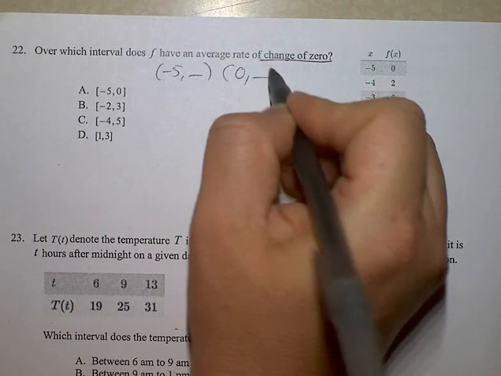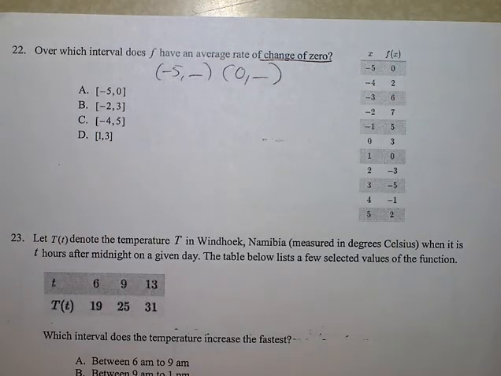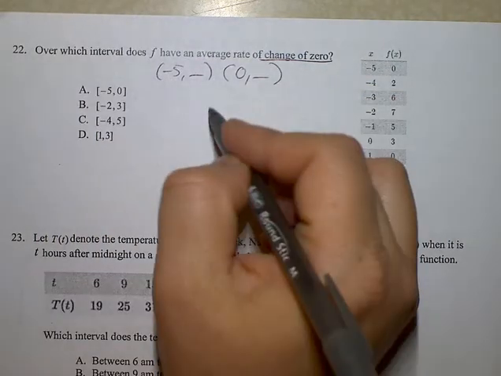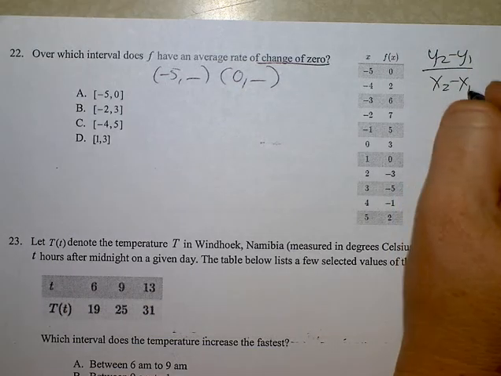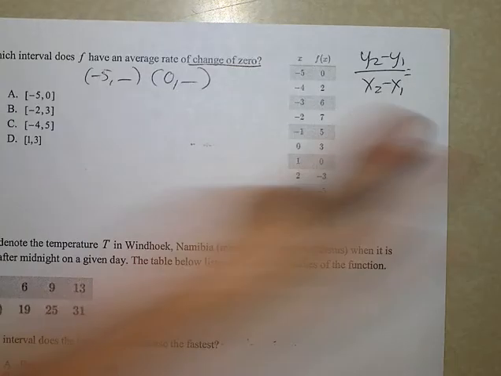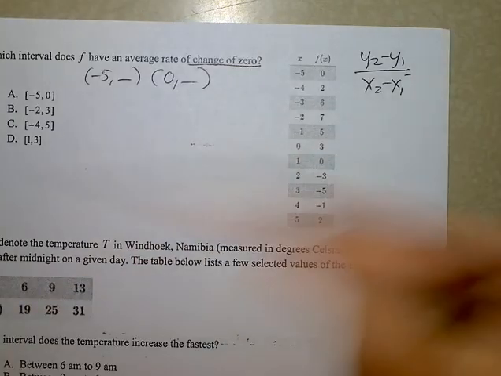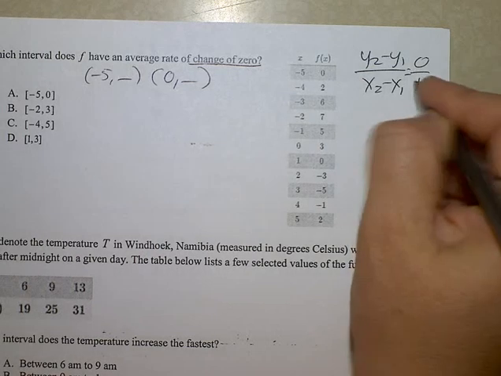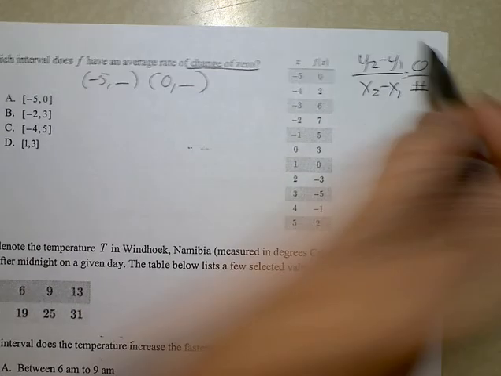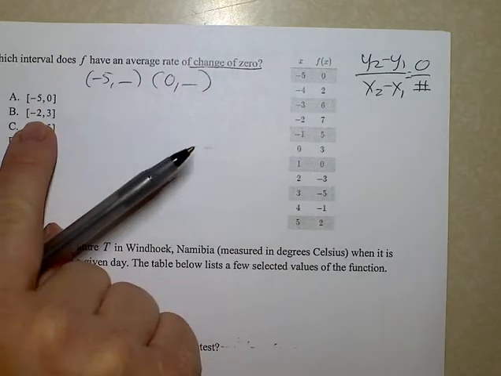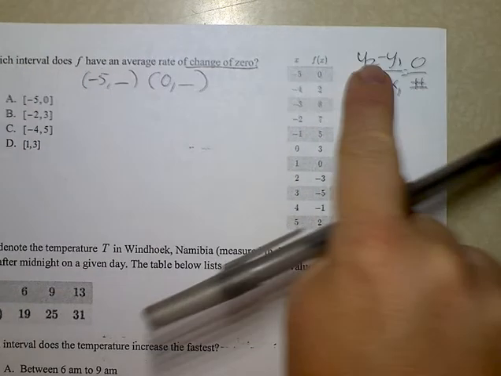But here's the deal. If the average rate of change is 0, when I do y sub 2 minus y sub 1 over x sub 2 minus x sub 1, what kind of answer am I going to get if this thing equals 0? 0 divided by a number, right? Why can't the 0 be on the bottom? Can we have zeros in the denominator? So I want to find out which one of these intervals of x's gives me a 0 on top. That's all I'm looking for.